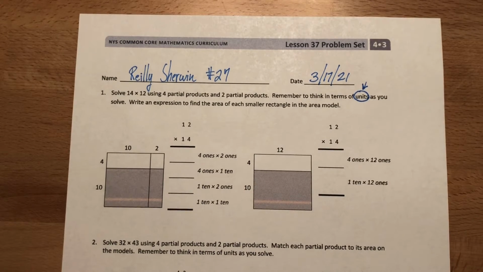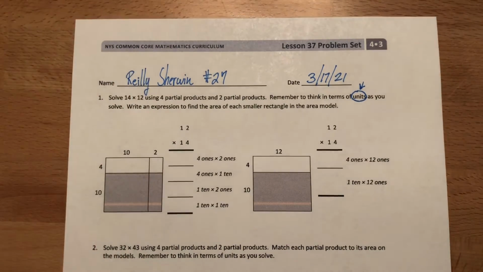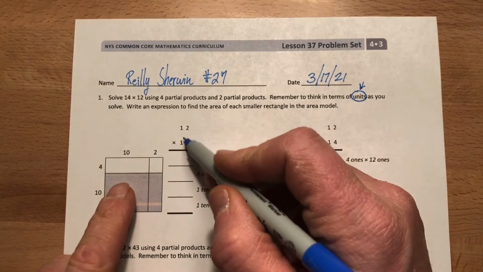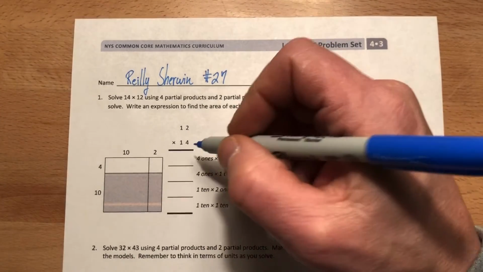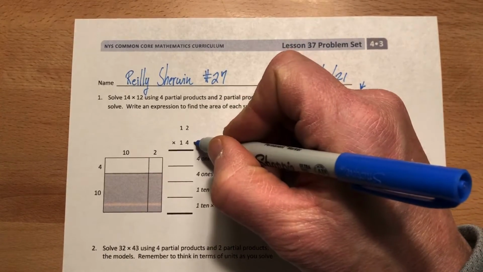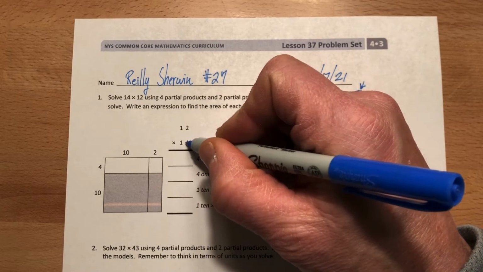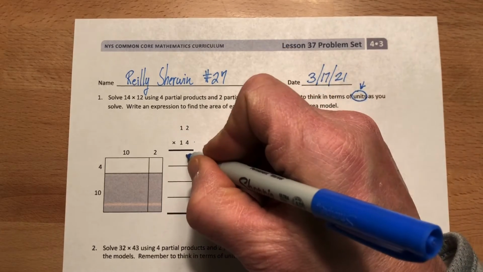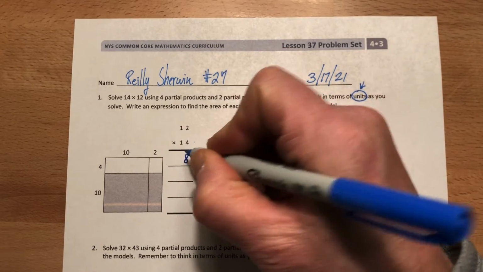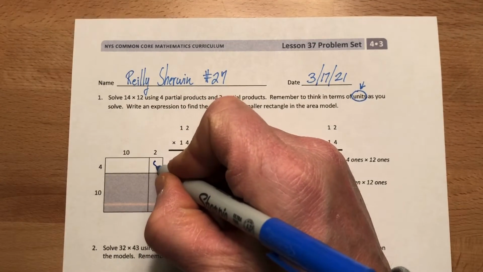Now we can do that. An expression is just a number sentence, okay? Okay, so let's get started here. Here we have 14 times 12, okay? So what I do here is, we talked about this yesterday a little bit, but I always start here in my ones place right here at the bottom number. So I'll say 4 times 2. 4 times 2 is 8. So this is my partial product there. So 4 times 2, that would be my 8 right here, okay?